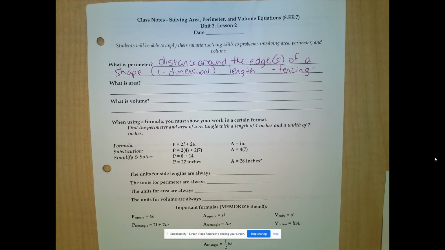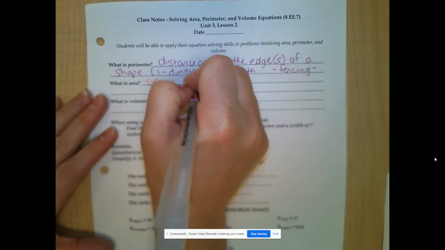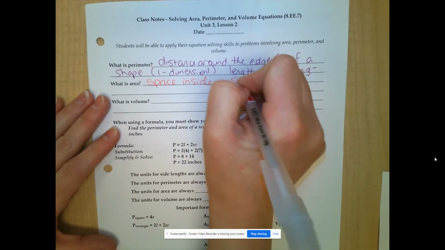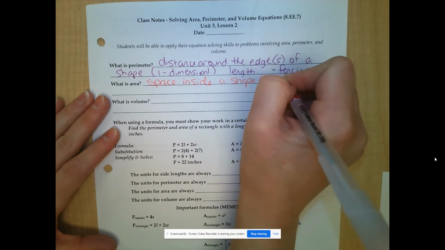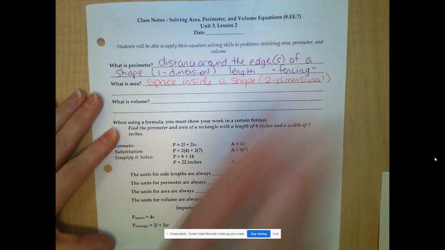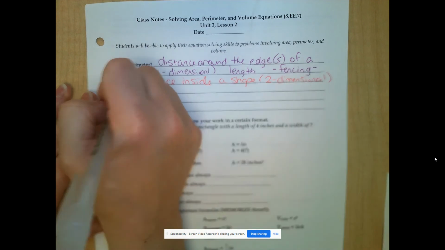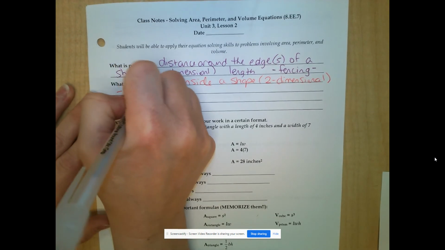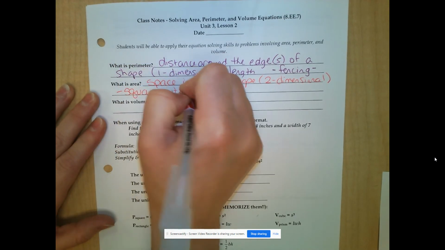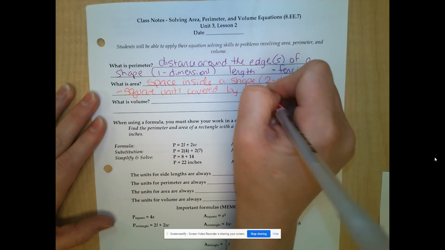What is area? So area is the space inside a shape. It is two-dimensional. And so think about if you were going to mow a lawn. So square units covered by a lawnmower.